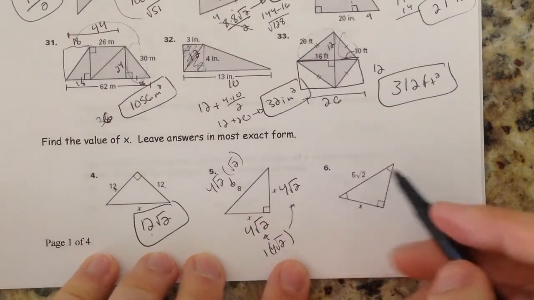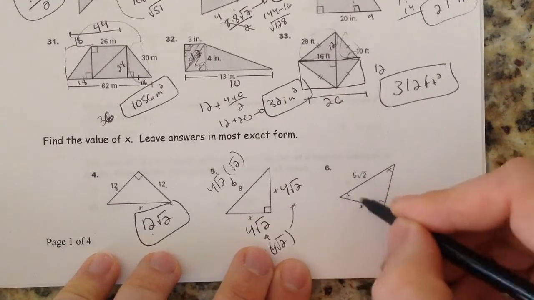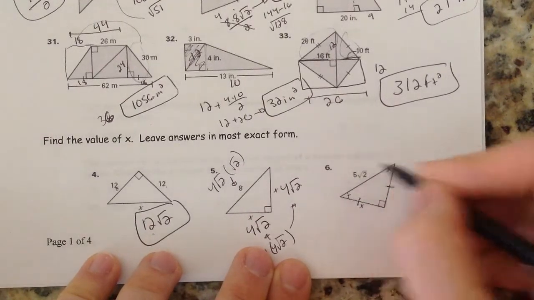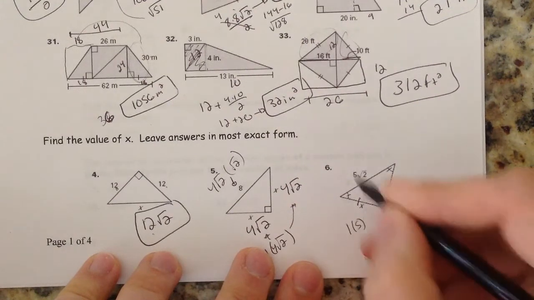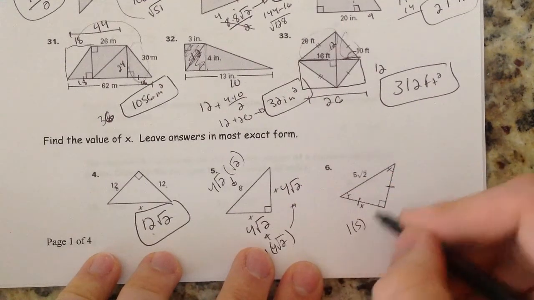On this one, these two match. So these two will match. This is 5 times the square root of 2. So this will be 1 times 5. 5 times the square root of 2, 1 times 5. 5 for x.